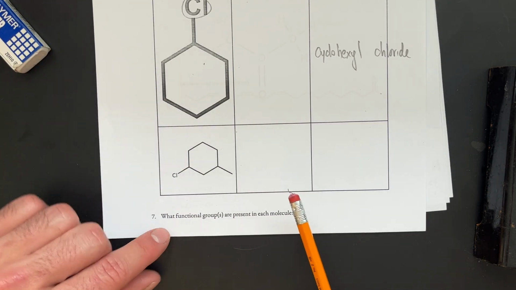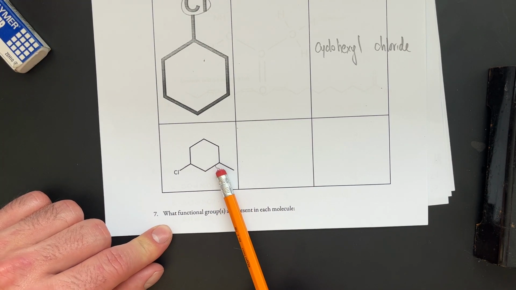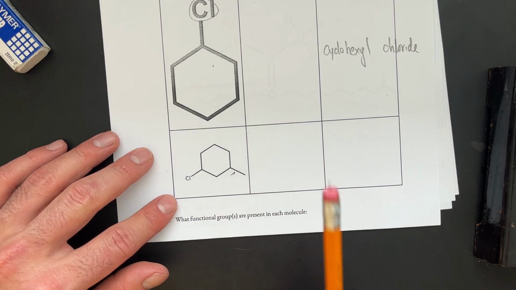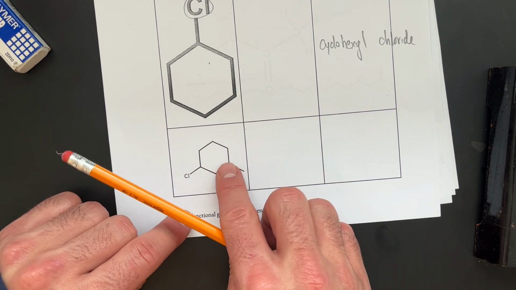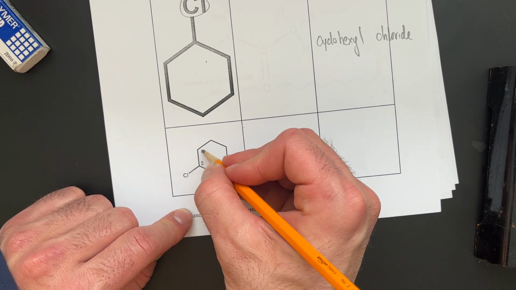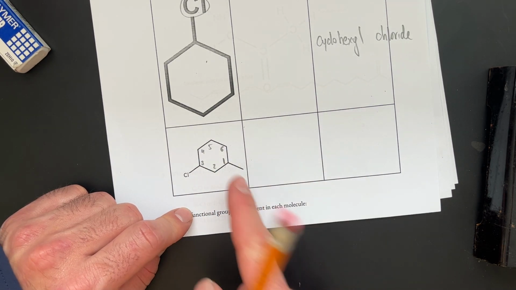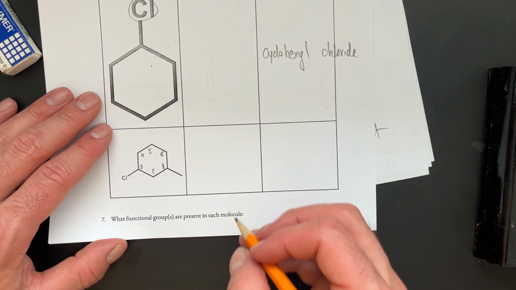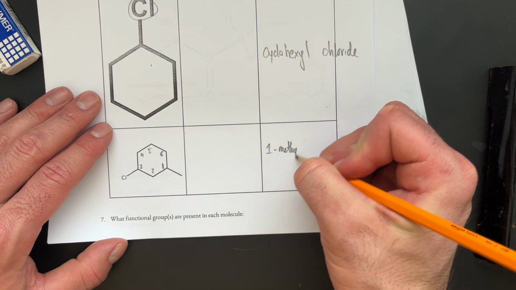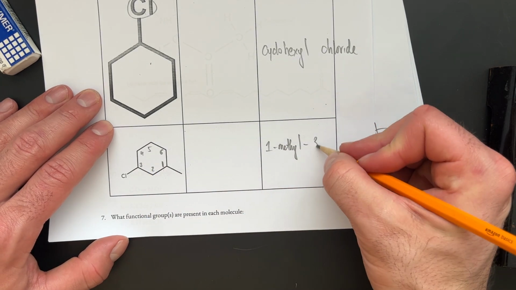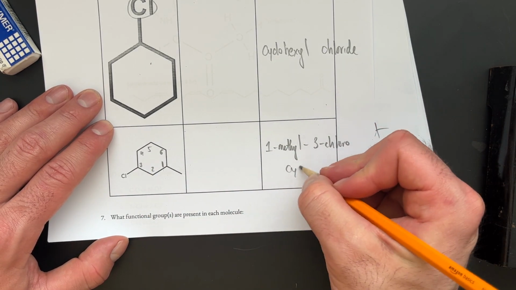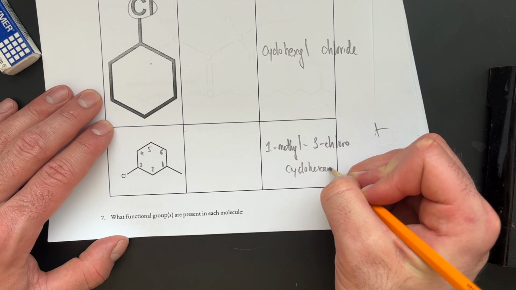Cool, okay, then going on to this, if we have 2 groups, what we're going to have to do is number our carbons. Now, you could start here, or you could start here. Let's just start here. And so we're going to do 1, 2, 3, 4, 5, 6. Cool, okay, so on the first carbon, we've put on a methyl, and so we're going to say 1 methyl, 3 chloro, cyclohexane. Okay, because it is cyclohexane.